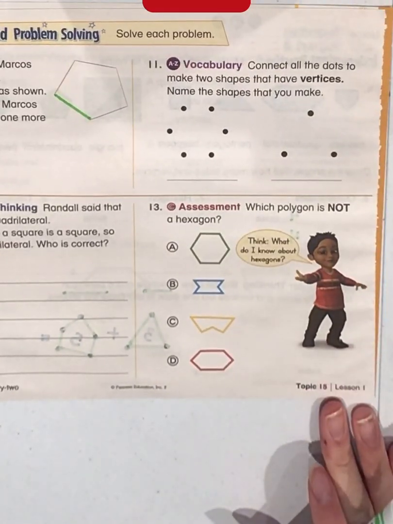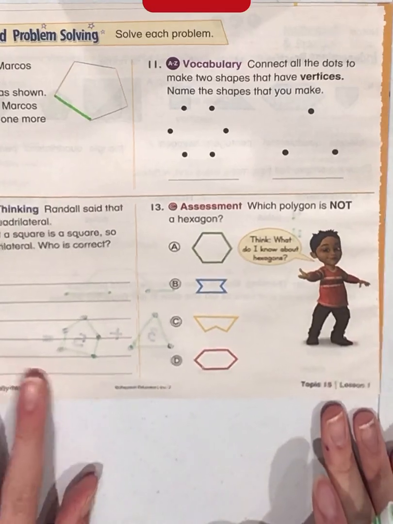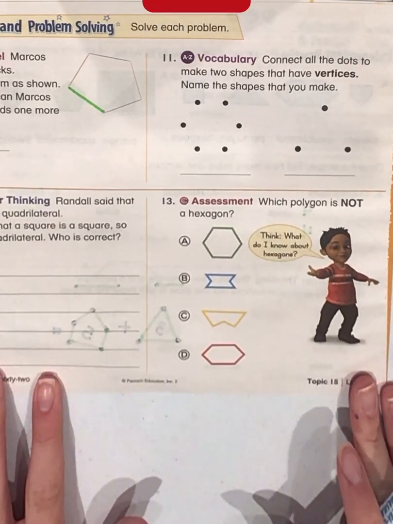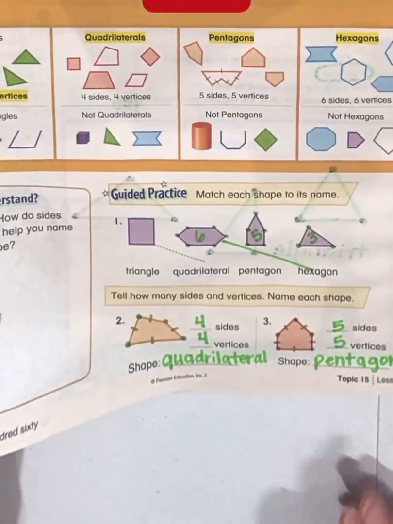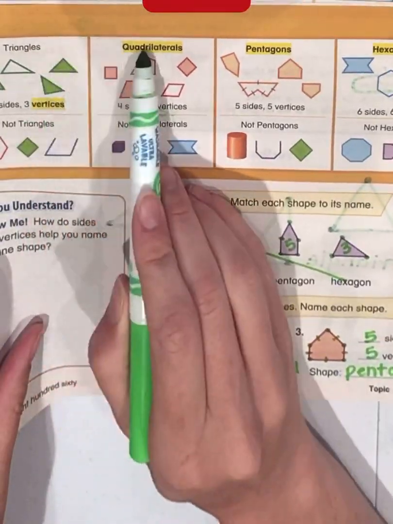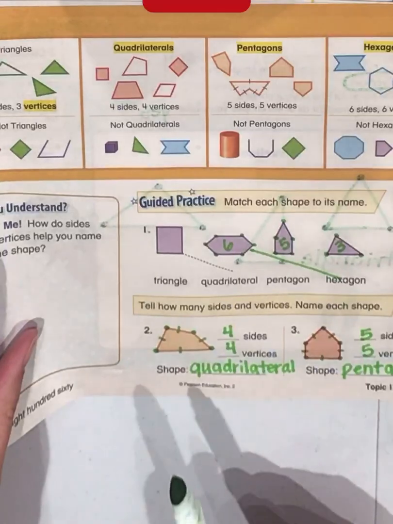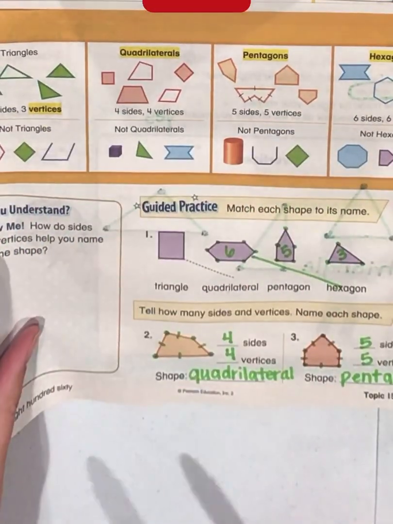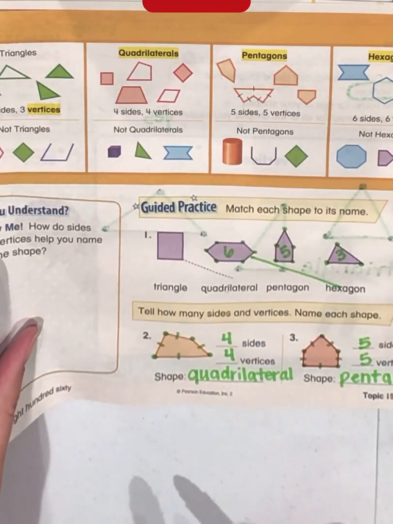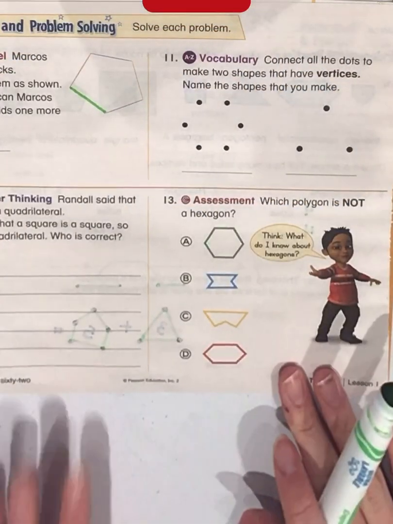All right, number 11, you just have to connect the dots to make the shapes and name the shapes. Remember, you can go back to this page if you can't remember how to spell or if you can't remember which shape it is. This is going to be a good place to look if you need some help on your assignment today.